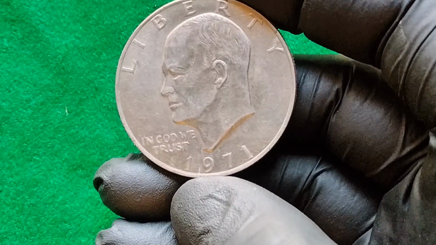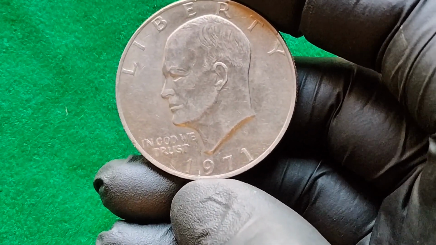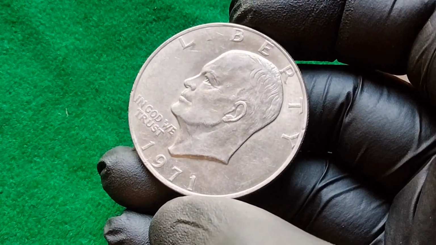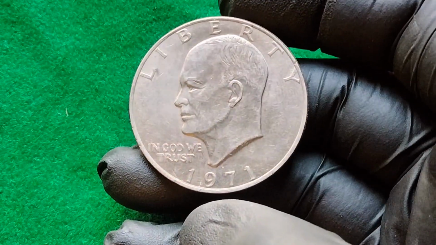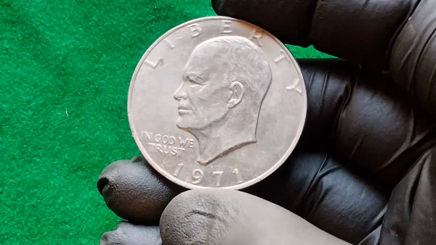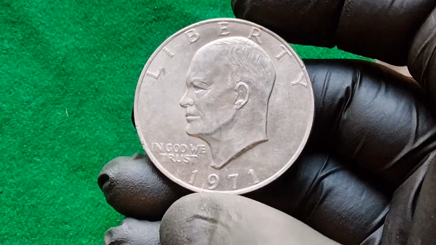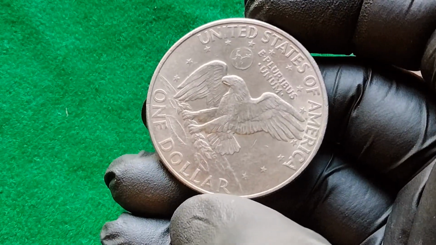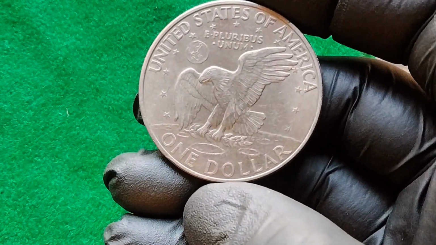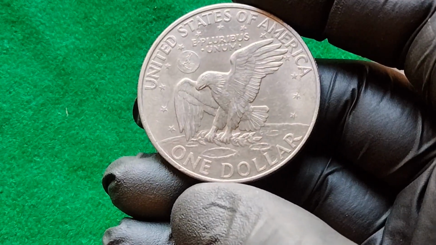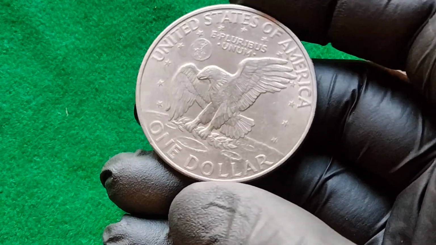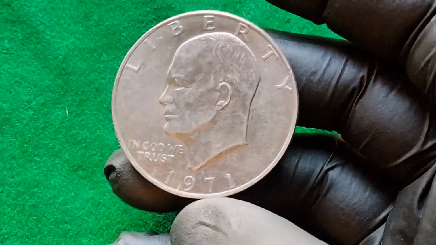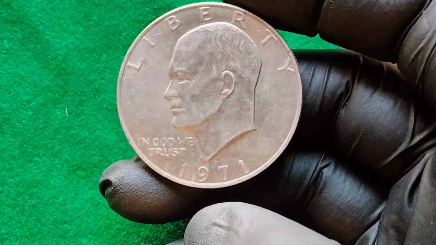The 1971 Eisenhower Dollar, without a mint mark, was produced in very large numbers. The Philadelphia Mint struck more than 47 million coins, making it one of the most widely circulated Eisenhower dollars of the series. The coin was composed mainly of copper-nickel clad, meaning it had a copper core sandwiched between layers of a copper-nickel alloy. The total weight of the coin is about 22.68 grams, with a diameter of 38.1 millimeters, making it one of the largest modern coins produced for regular circulation in the United States. Its edge is reeded, which helps prevent counterfeiting and wear.